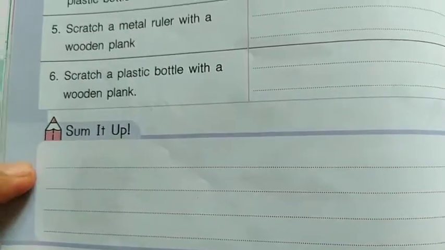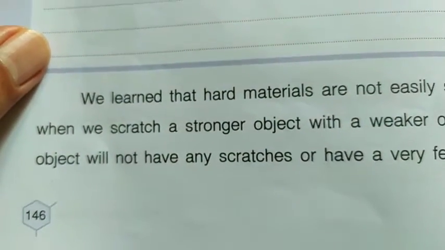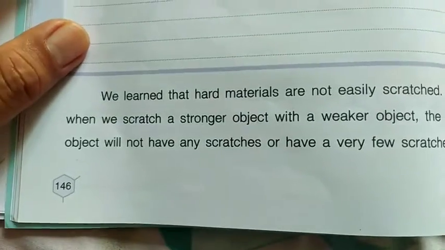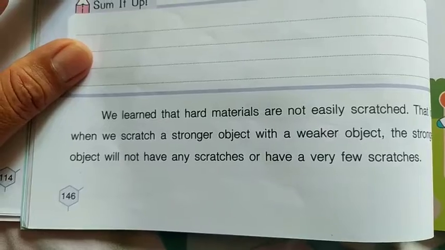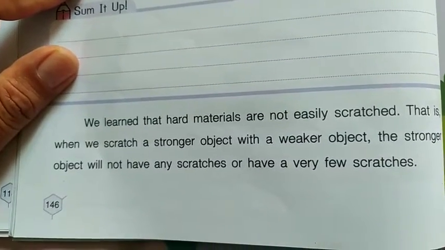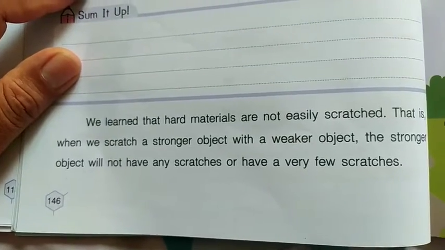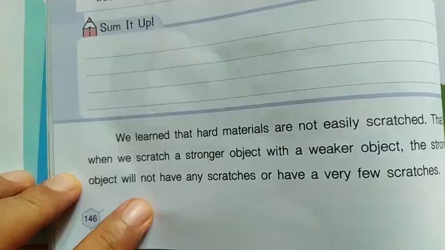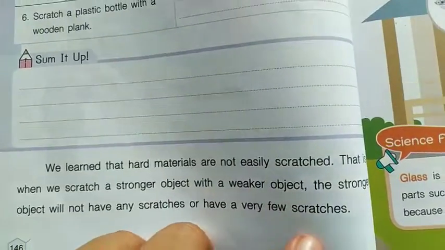But for you to be able to answer all this, I want you to understand these pages here. We learned that hard materials are not easily scratched. Yeah, we know that. But it's a lot better if you see it in your experiment. That is, when we scratch a stronger object with a weaker object, the stronger object will not have any scratches or have a very few scratches.